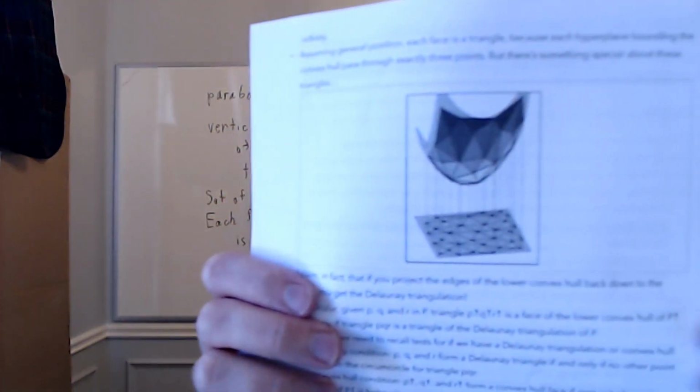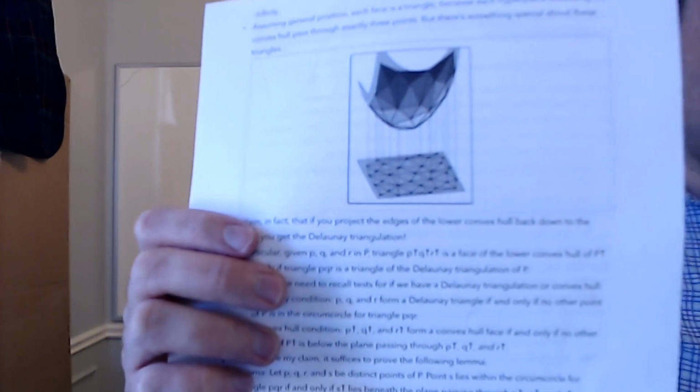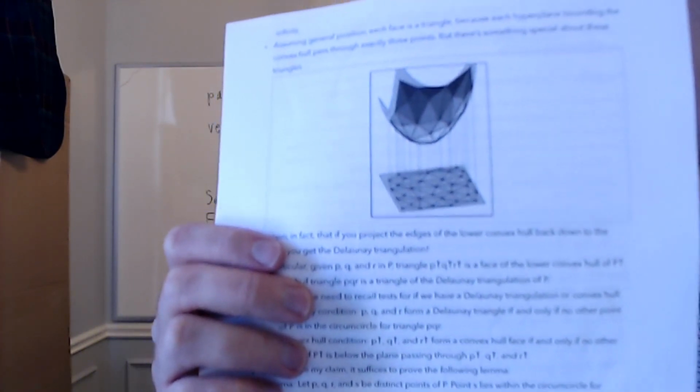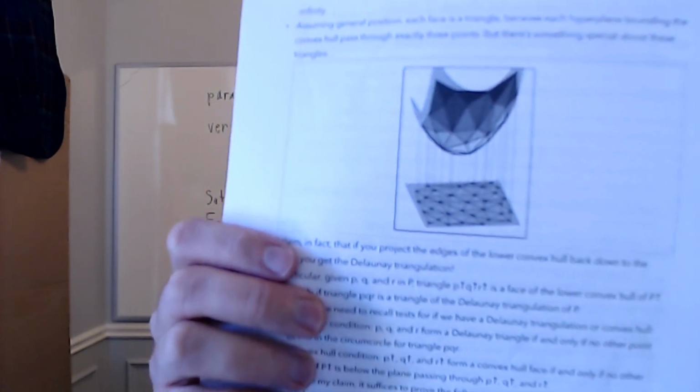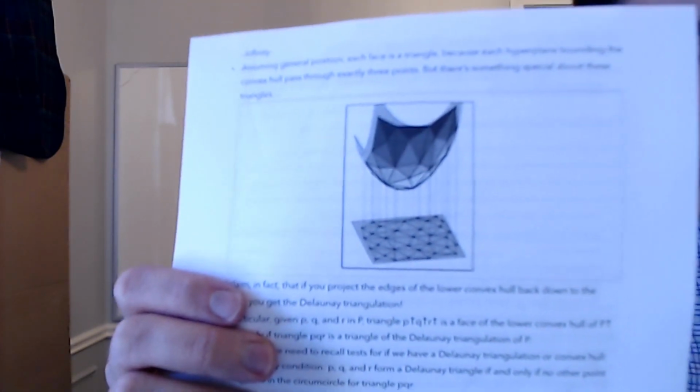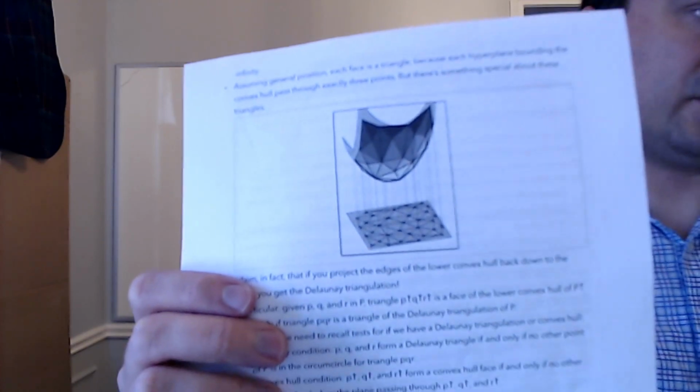It becomes really hard to draw things in 3D. So here's a better picture, which may be kind of blurry because I turned the focus off. But hopefully the idea makes sense. I have all the points down in 2D, and I lift them up onto the paraboloid. The lower convex hull of the points on the paraboloid is a bunch of triangles where if I look at everything above the triangles, I see every single point lies above all those triangles.